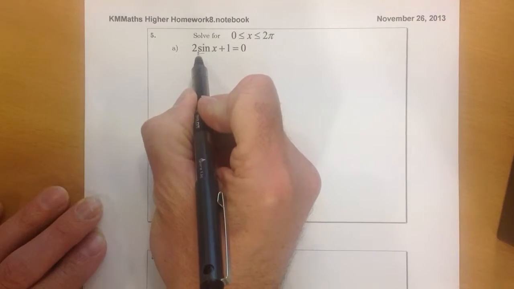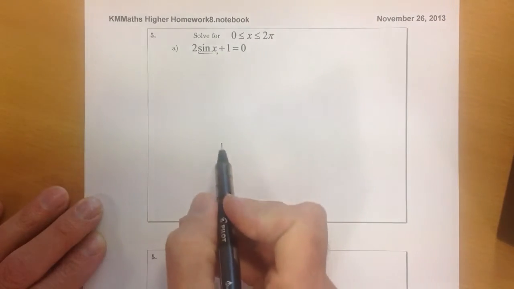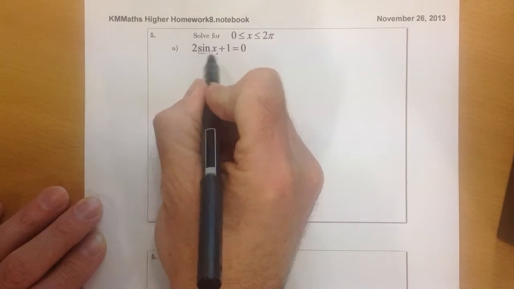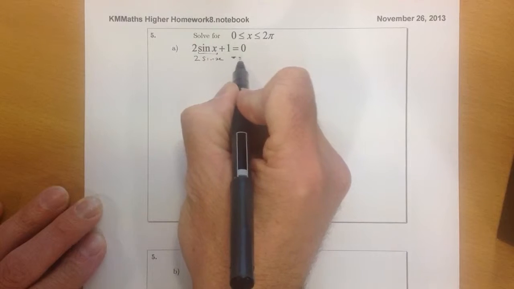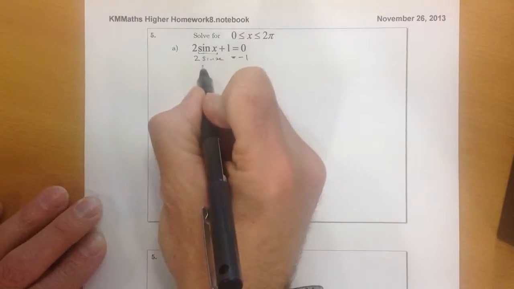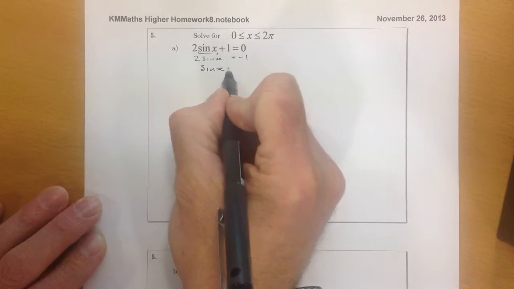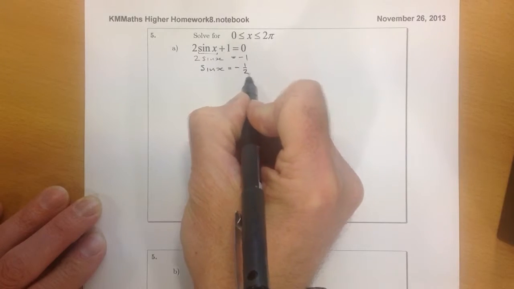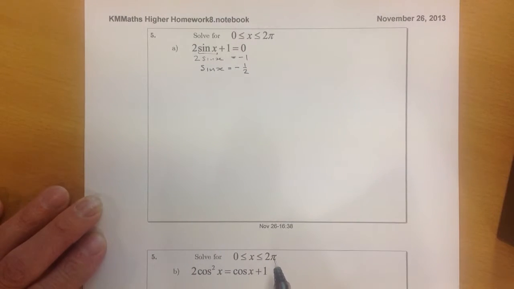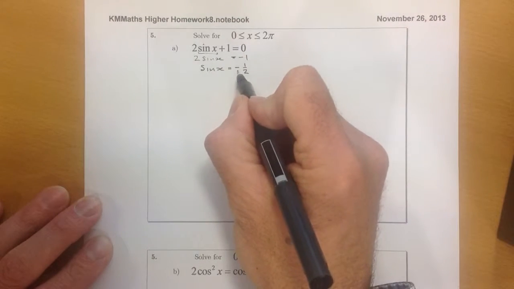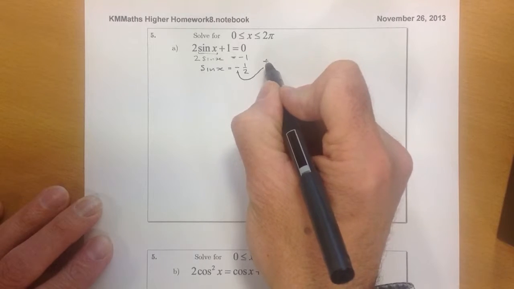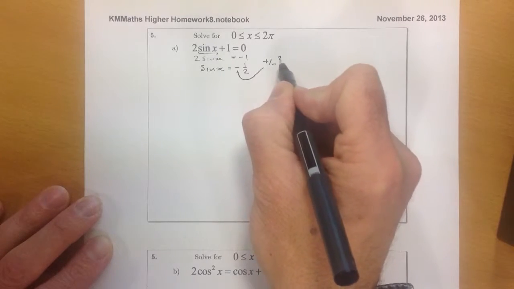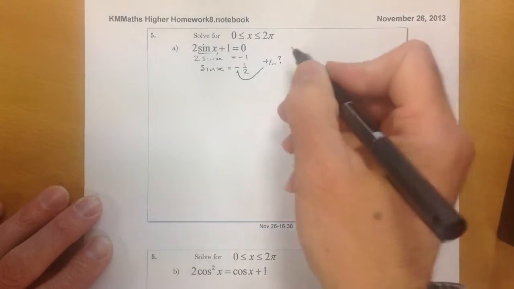Okay, first of all, I'm going to try to get the sine x on its own. To do that, I will take the 1 over to the other side of the equals, and it becomes a minus 1. Then what I'm left with is sine x is equal to minus a half. When I get to that stage, I'm going to look at this sign and ask myself, is that positive or is it negative? Okay, I can see it's negative.